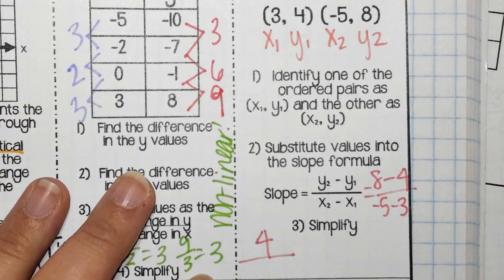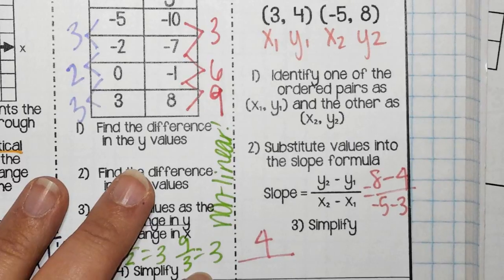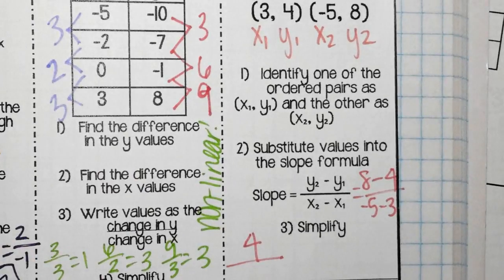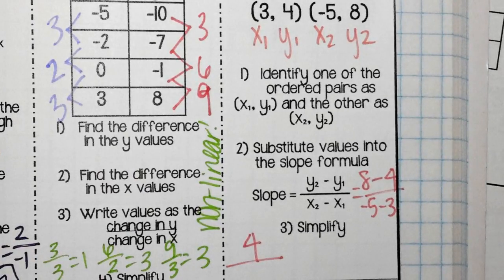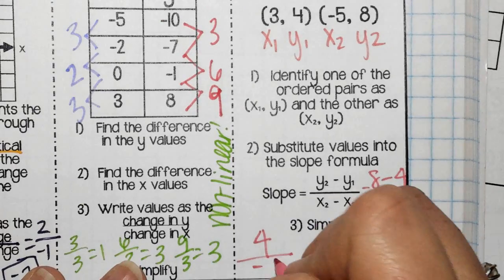If you owe me $5 and borrow 3 more, how much do you owe me? 8.